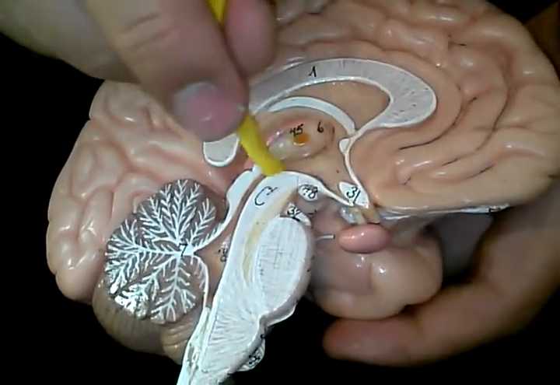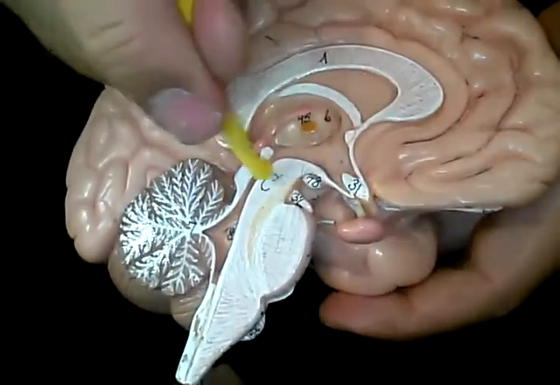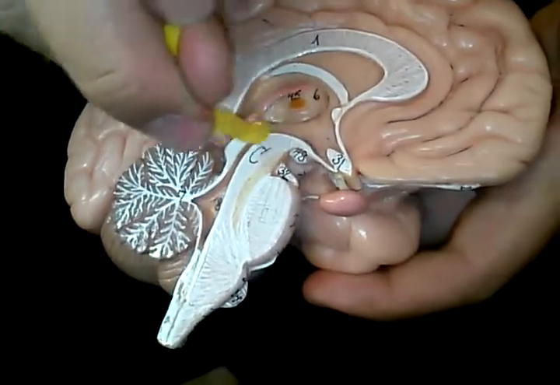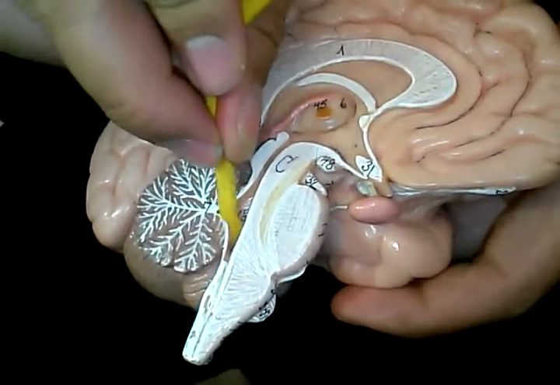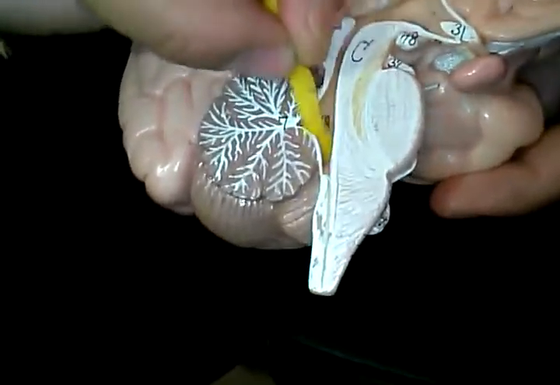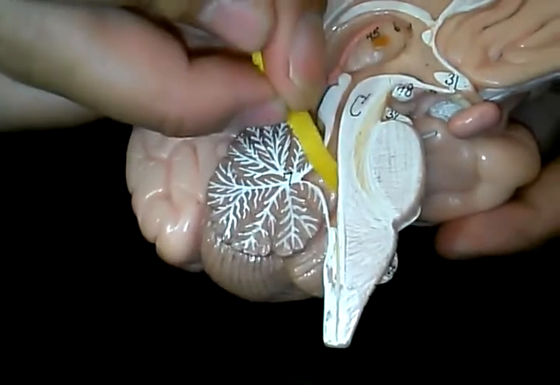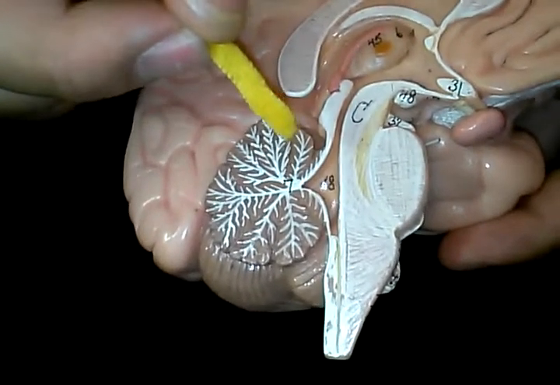And if you follow the third ventricle, this is the aqueduct of the midbrain, because this is the midbrain. So this is the aqueduct of the midbrain, or the aqueduct of the mesencephalon. This part right here is the fourth ventricle, so third, fourth, and in between, the aqueduct of the midbrain.